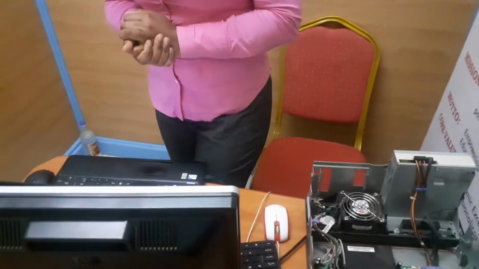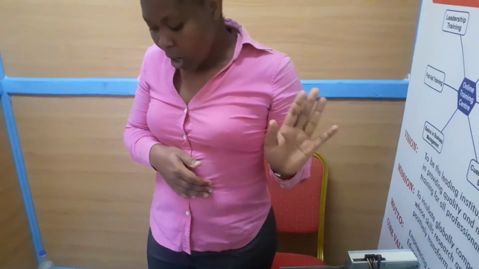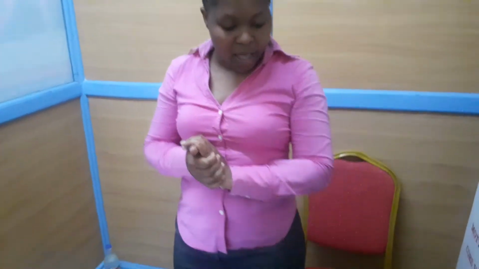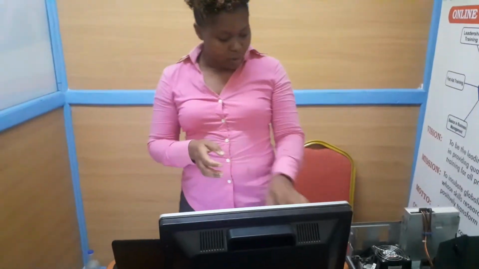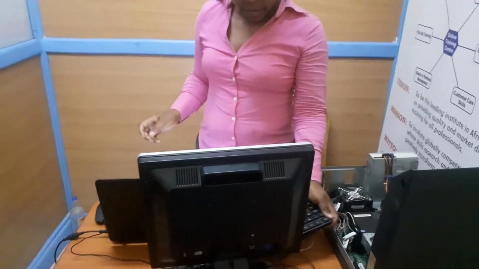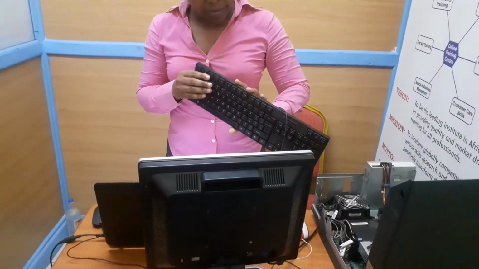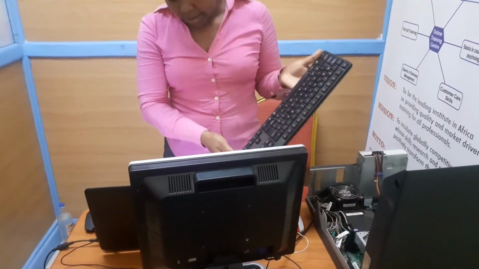So today's class we are supposed to look at the input devices, and we say the input devices are those things that are connected to the computer that help us to enter data into our computer. We have various input devices that we use in our computer. We have the keyboard. This is the keyboard. For those who have never come across it, it looks like this. We are going to talk about it in detail.